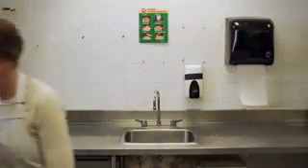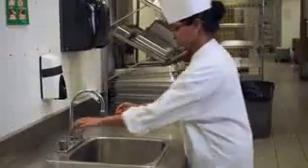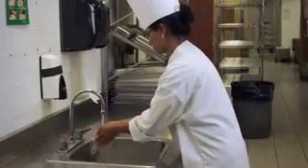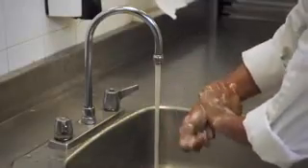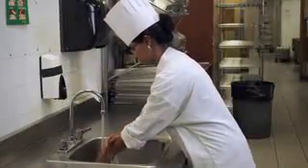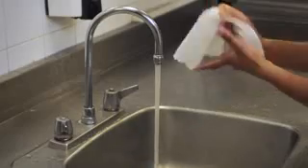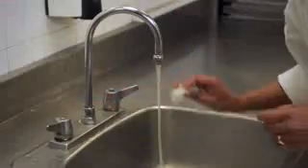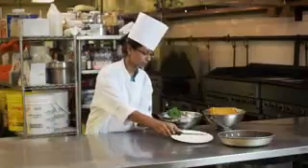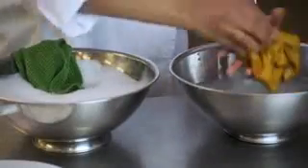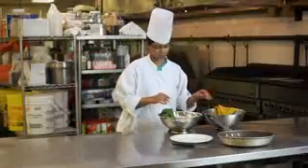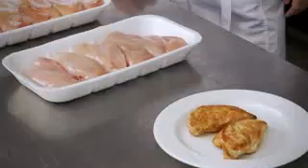To prevent food contamination in your kitchen, be sure to wash your hands, use clean and sanitized equipment, and separate raw food from cooked food.